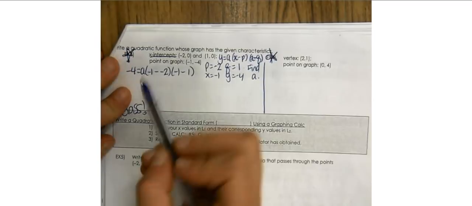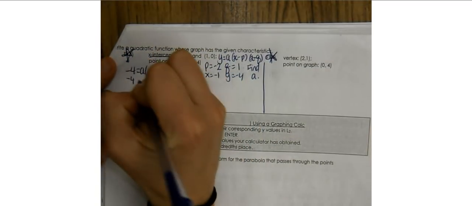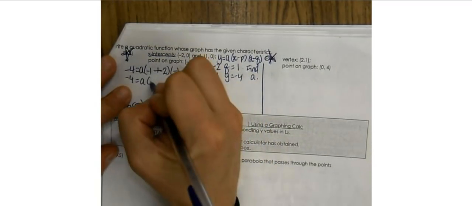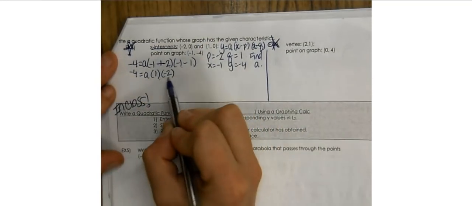Next, I'm going to clean up my parentheses. And I have negative 4 is equal to a times negative 1 plus 2 is 1, and negative 1 minus 1 is negative 2. 1 times negative 2 is negative 2, so this is negative 4 equals negative 2a.